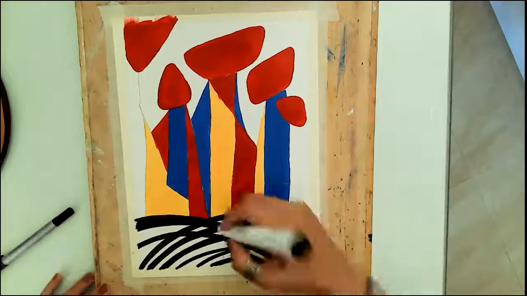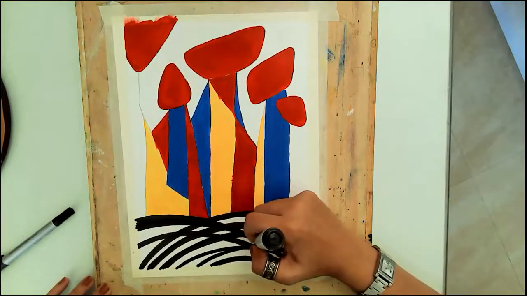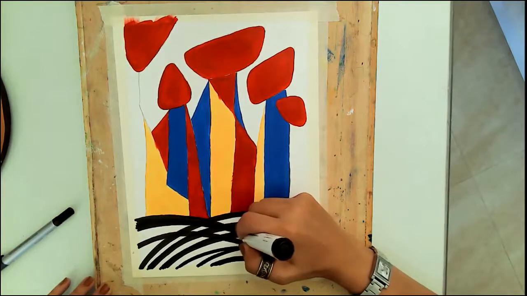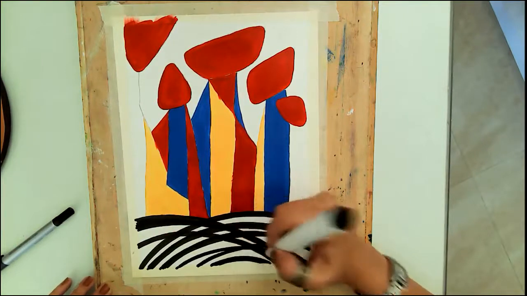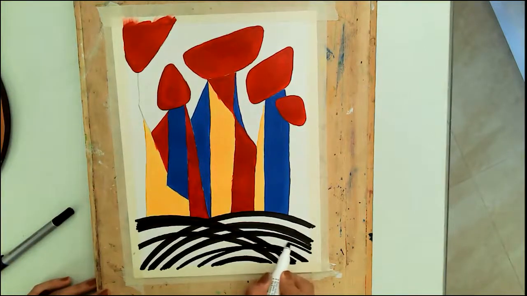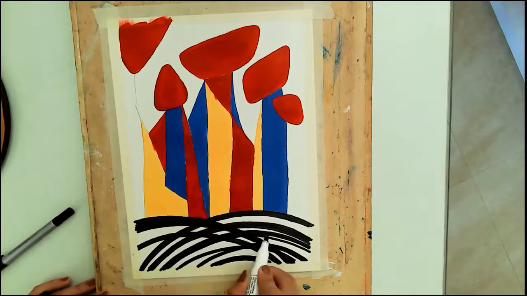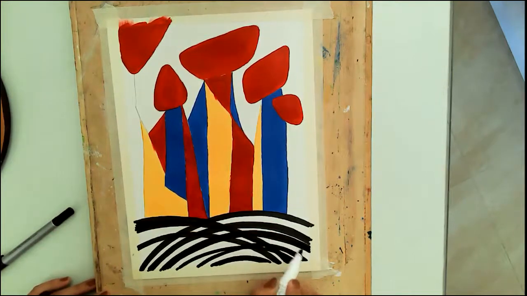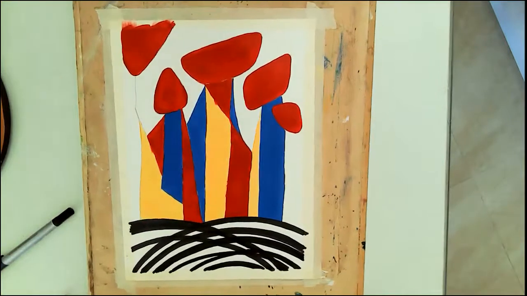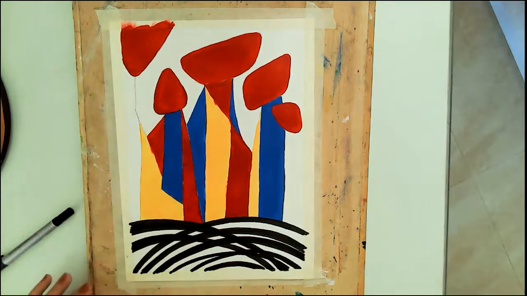The thickness doesn't have to be equal. This way it will show more character. There's going to be more variety.